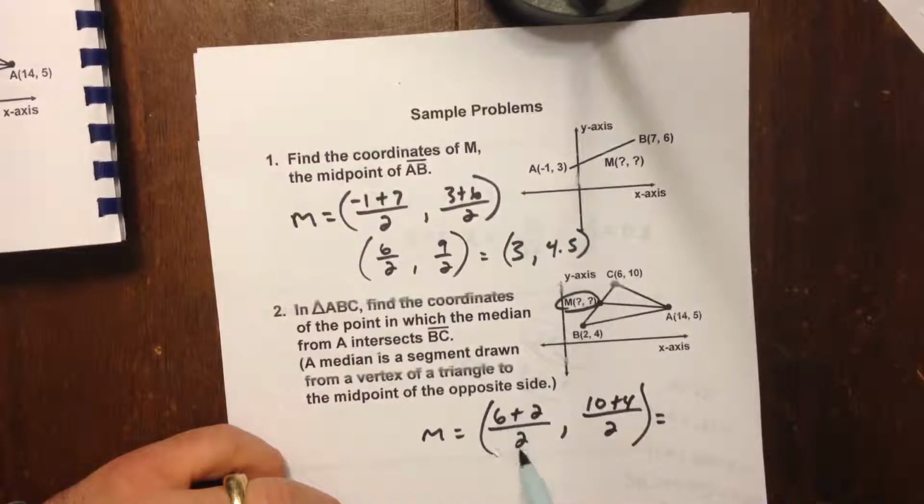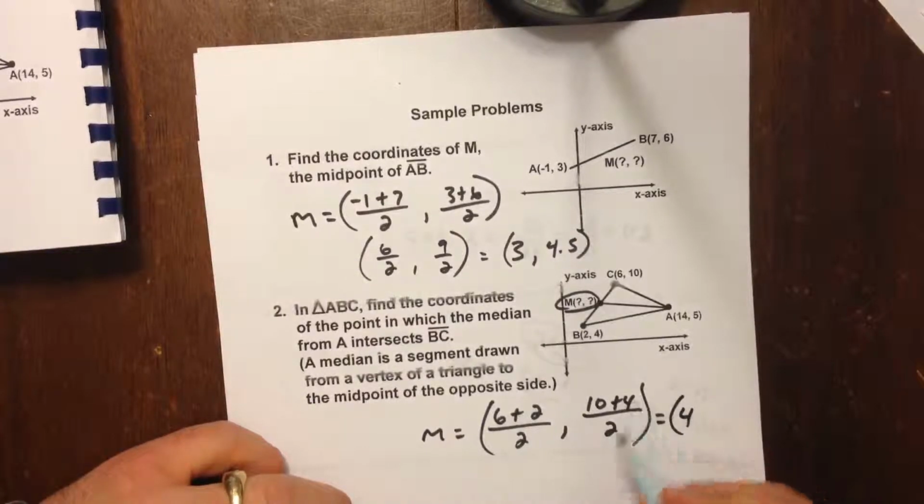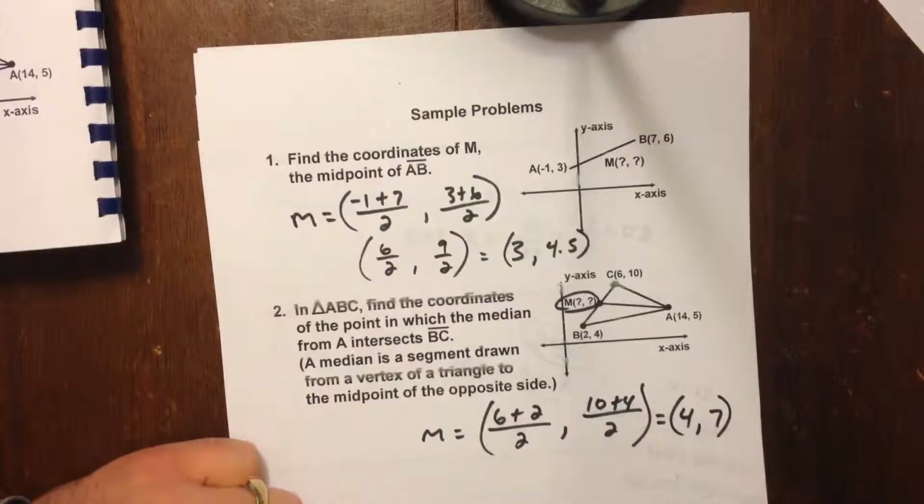That's 8 divided by 2, that's 4. 14 divided by 2 is 7. So that is 4, 7. And that's really all it's asking. It's asking for that point right there.